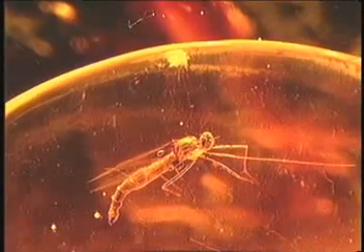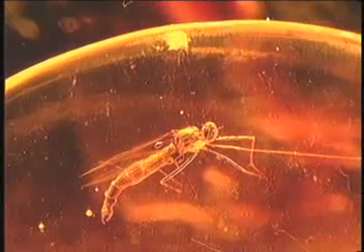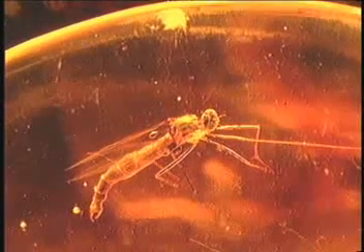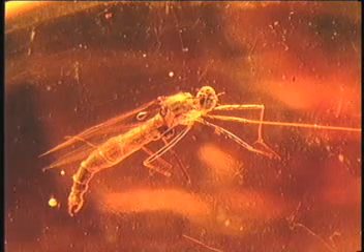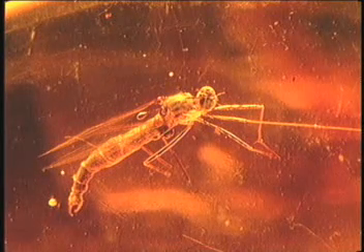Sometimes a fossil is a whole animal. This prehistoric insect got caught in the sap of a plant. The sap hardened, becoming amber, preserving the insect inside.